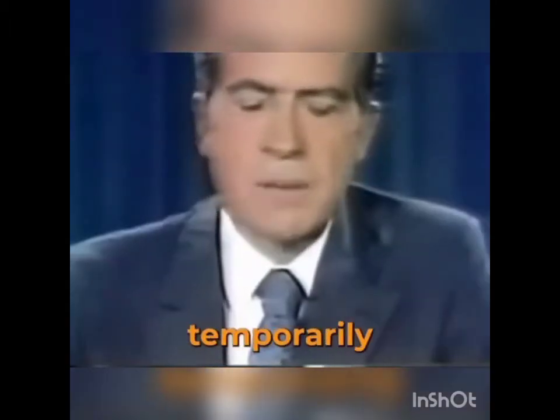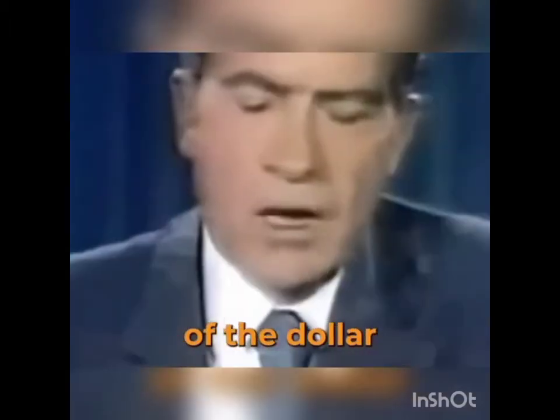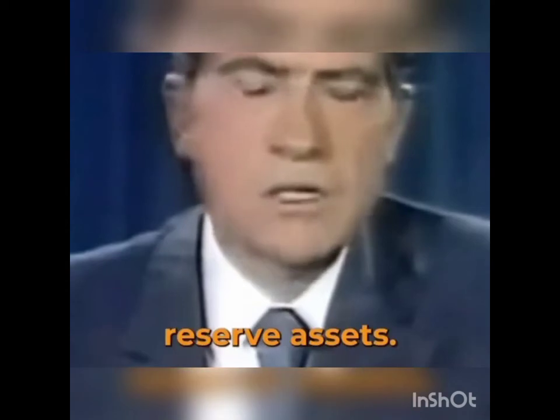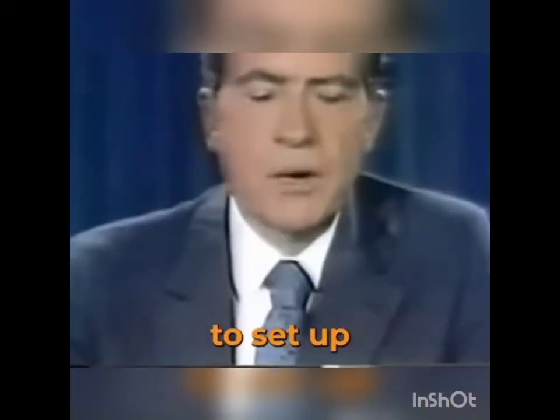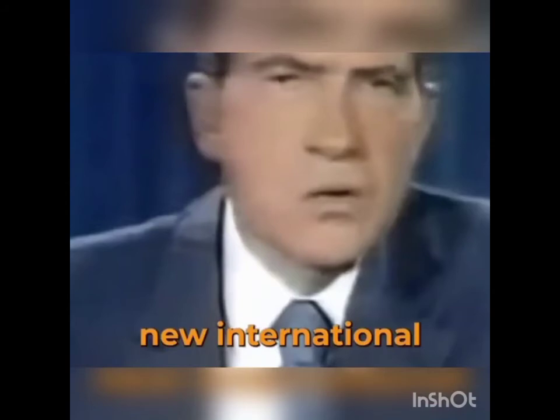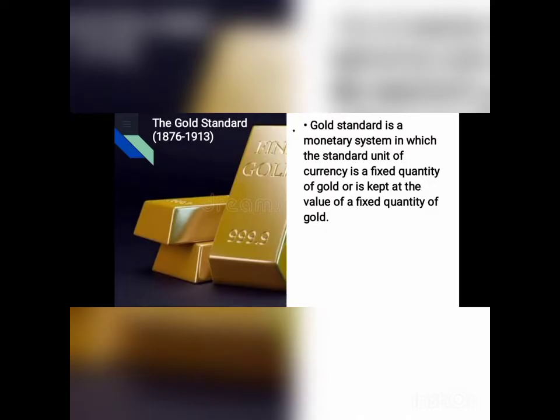Many years ago, Richard Nixon took us off of the gold standard. Secretary Connally to suspend temporarily the convertibility of the dollar into gold or other reserve assets. We will press for the necessary reforms to set up an urgently needed new international monetary system. So let us further discuss.